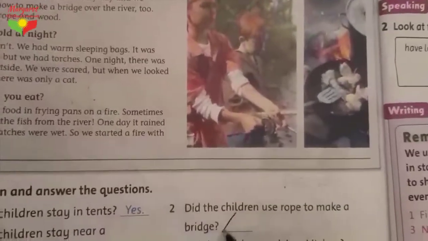So then we have this exercise. Let's do it together. Read again and answer the questions. You have to answer by yes or no. Did the children stay in tents? Yes. Number 2. Did the children use rope to make a bridge? Yes.